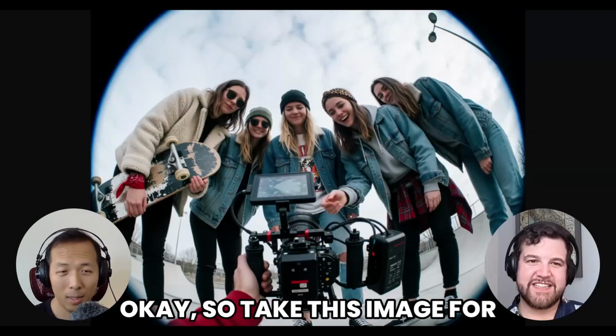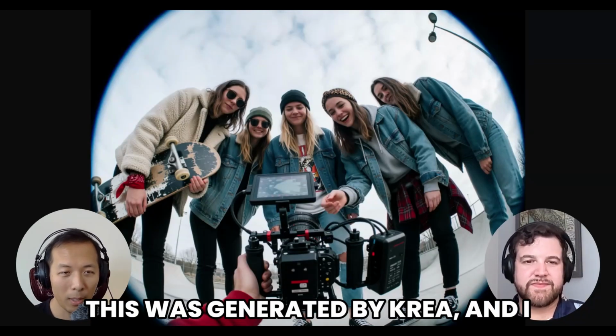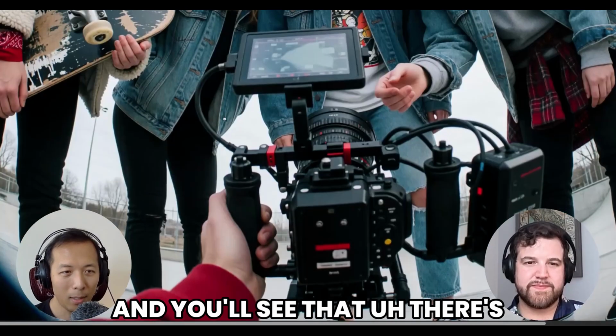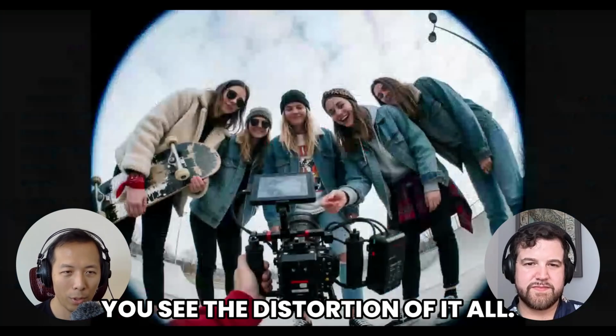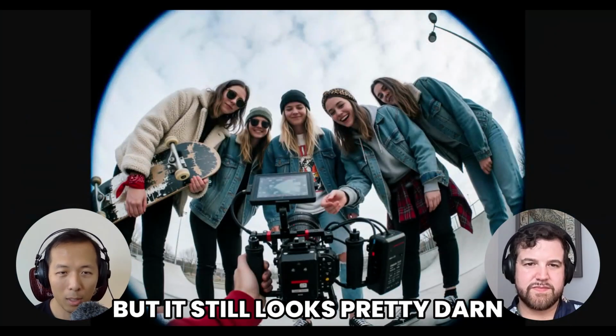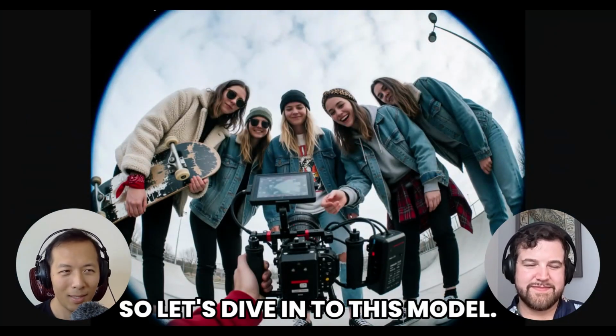Okay, so take this image, for example. This was generated by Krea, and I did it locally on my machine. You'll see there's the fisheye lens, so you see the distortion of it all, but it still looks pretty darn realistic. So let's dive into this model.